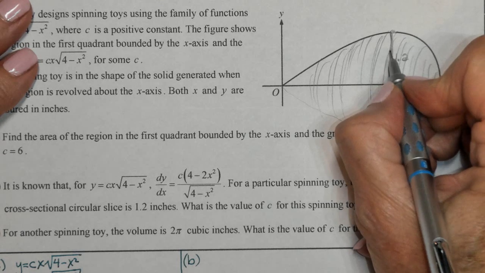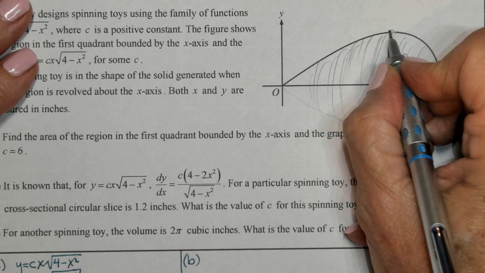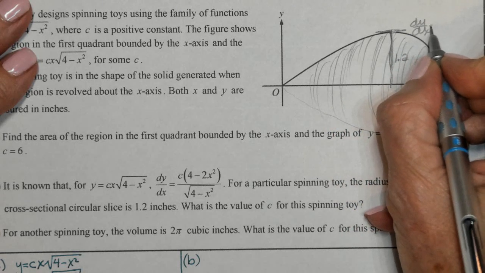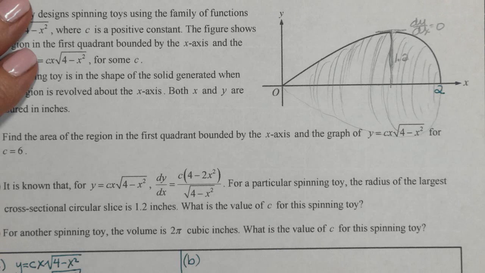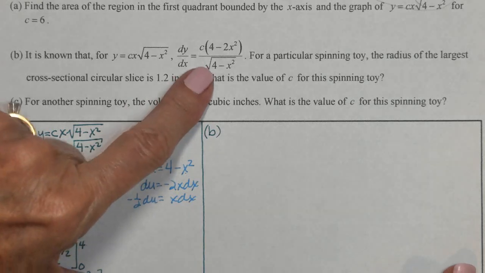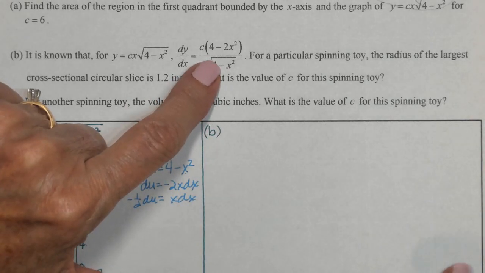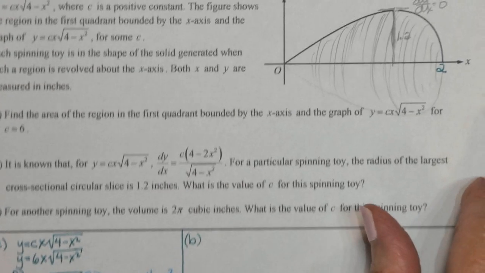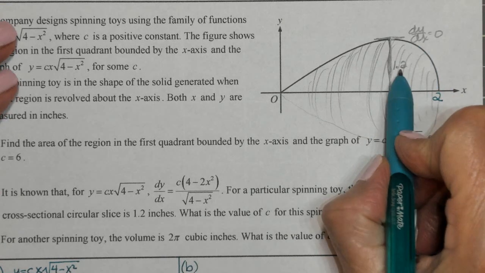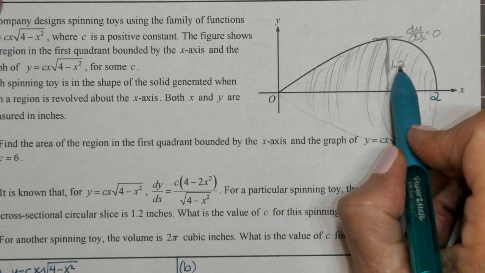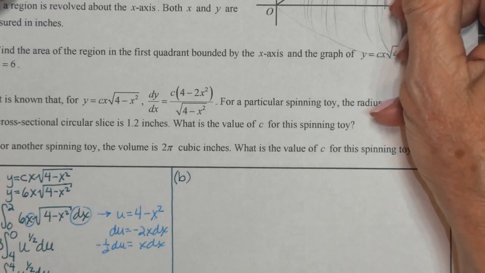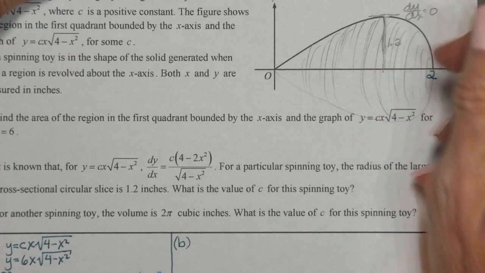Okay, what's happening right there? What's happening right at this spot? Well, at this spot, the slope is 0, right? That's the key to this part of the problem. Okay, they gave me the dy dx. I need to set that equal to 0. And they tell me that when that slope is 0, the radius r is 1.2, right? So that means the y value is 1.2.